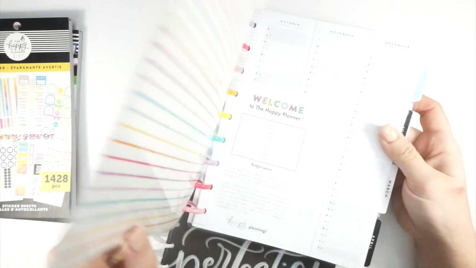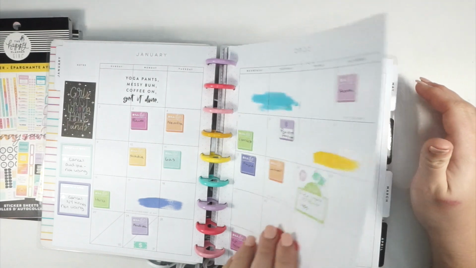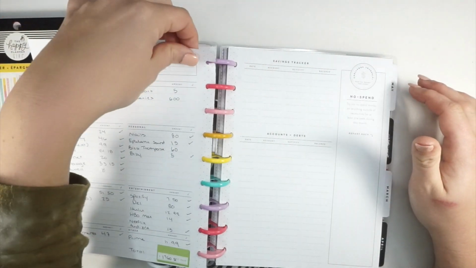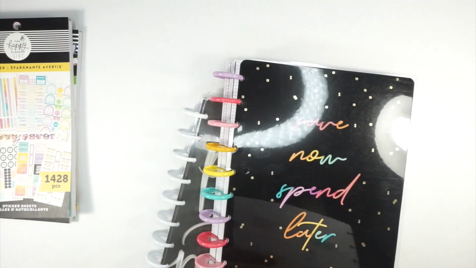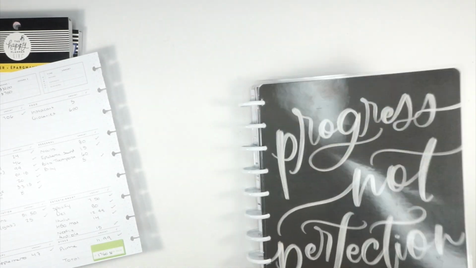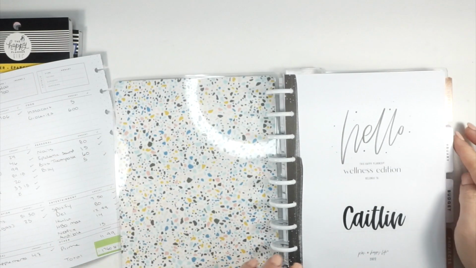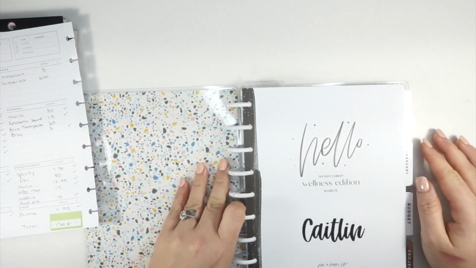But first, what I want to do from this planner is pull out my budget sheet from January, and I want to go ahead and set up my budget for the month of February. And the way that I set up my budget is I work in a Frankenplanner.